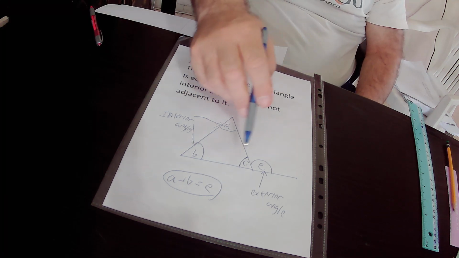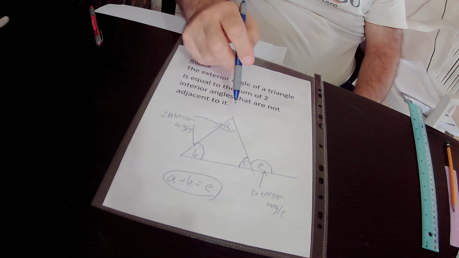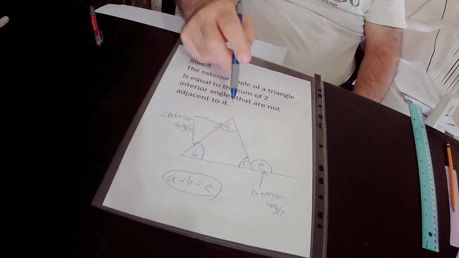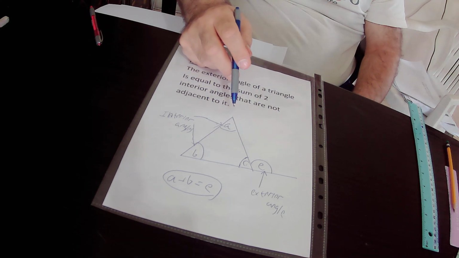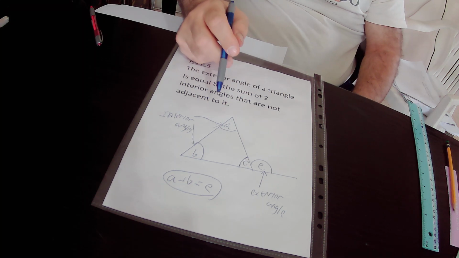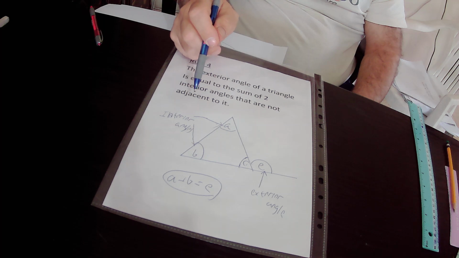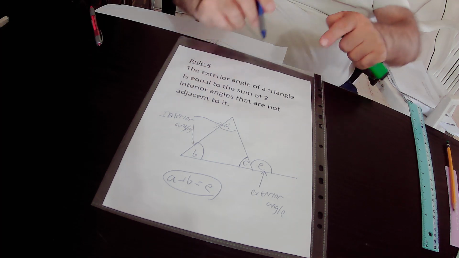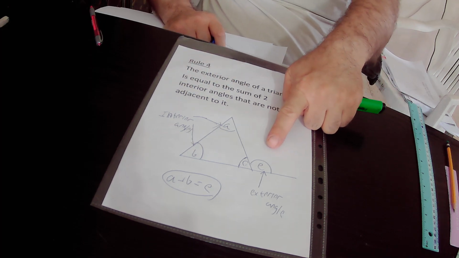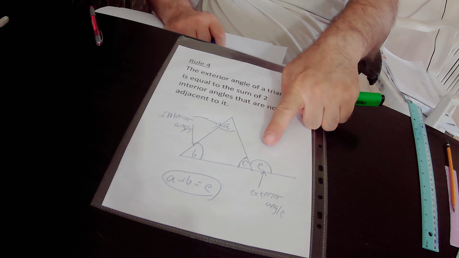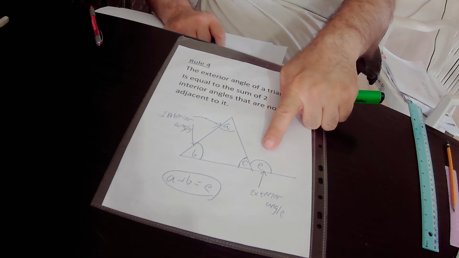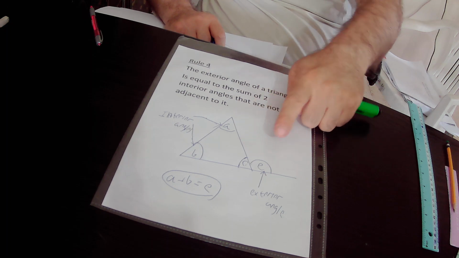So in the drawing we have a triangle. Inside this triangle we have three angles, A, B and C. All of those three angles are located inside the triangle, and therefore they are defined as the internal angles of this triangle, while this is angle E. It is located outside the triangle, and therefore it is defined as the external angle of this triangle.